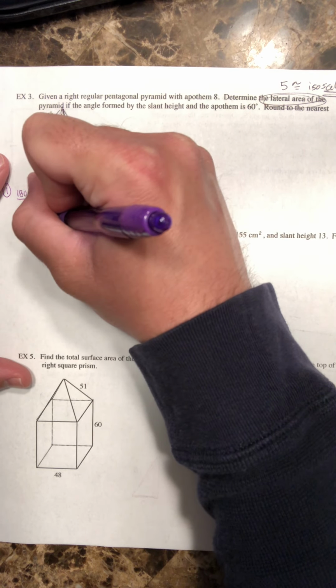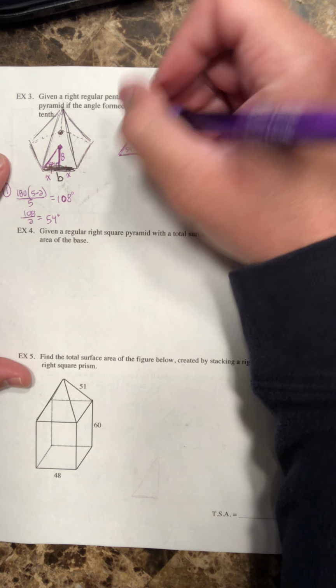So if I just draw that right triangle, I'm going to enlarge it over here. We have a 54 degree angle. We have the apothem, which is 8. And our goal is to solve for the entire base edge, because that would be the base of my isosceles triangle. So we have x there. Step 2 of this part of the problem: the tangent of 54 is equal to the opposite side of 8 over the adjacent side of x. So x is going to equal 8 divided by the tangent of 54.